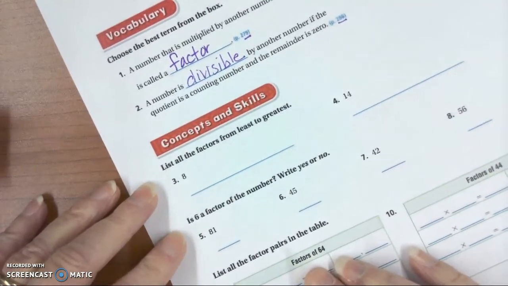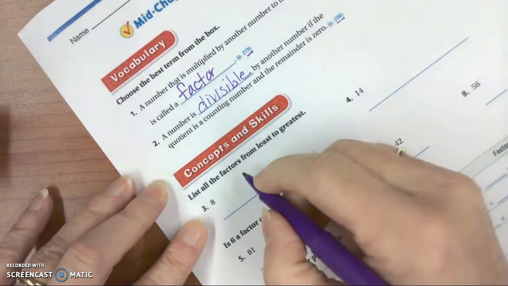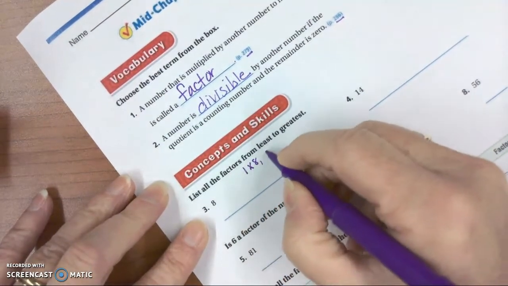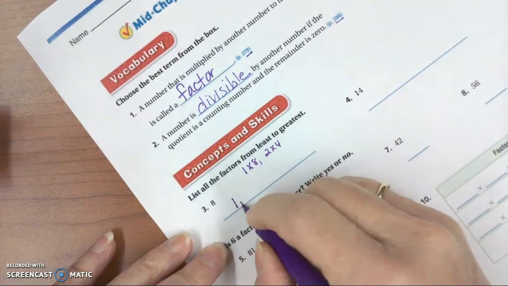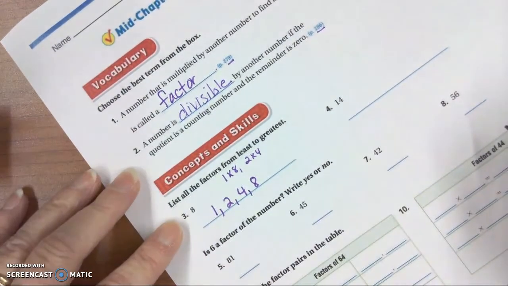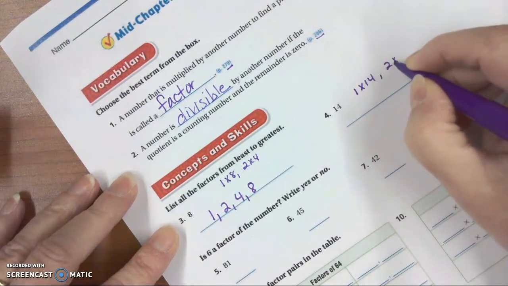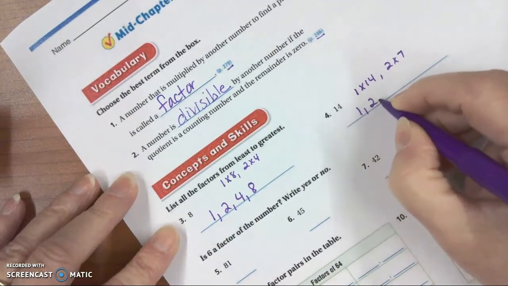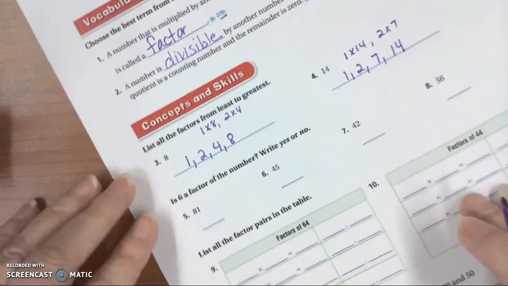List all the factors from greatest to least. So our first number is 8. The factors of 8 are 1 times 8 and 2 times 4. The directions said to list those from greatest to least. So 1, 2, 4, and 8 are the factors of 8. 14: 1 times 14 gives me 14, and 2 times 7. So 1, 2, 7, 14 are the factors of 14.